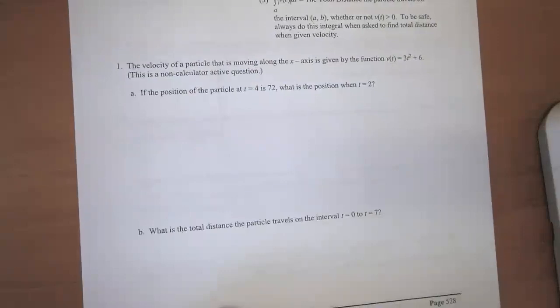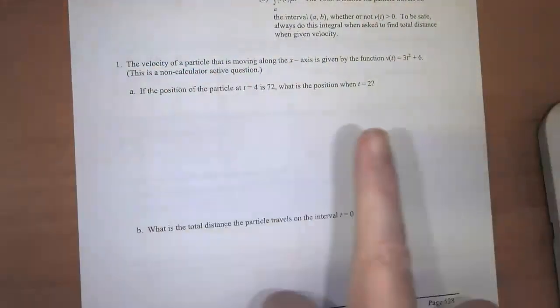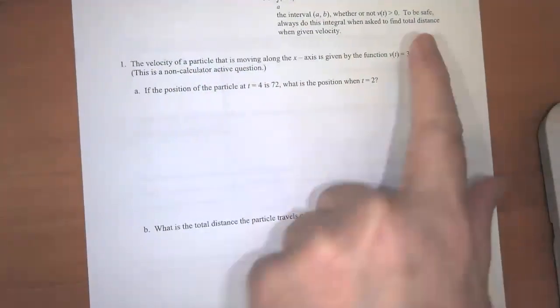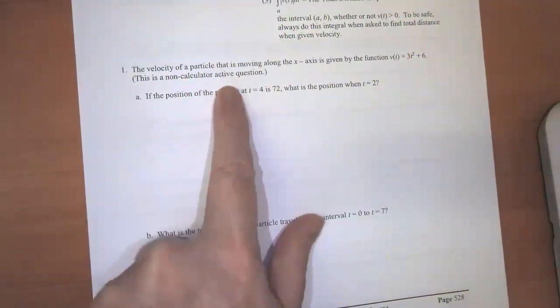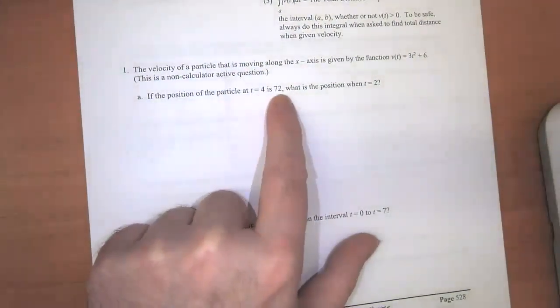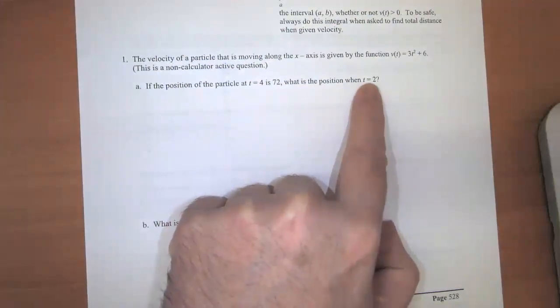So let's take a look at what a particle motion problem looks like in calculus and how we're going to tackle it. Here we have that the velocity of a particle that is moving along the x-axis is given by the function v(t) = 3t squared plus 6. They say this is a non-calculator active question, which means we should be prepared to solve it without using a graphing calculator. If the position of the particle at time equals 4 is equal to 72, then what is the position when t is equal to 2?